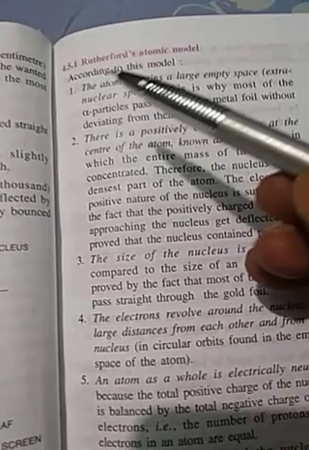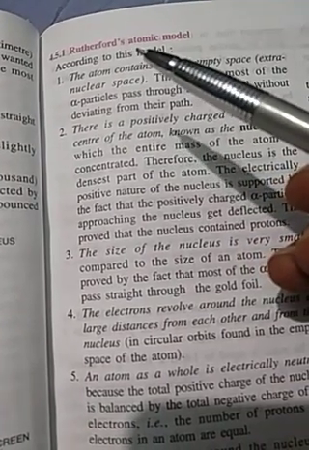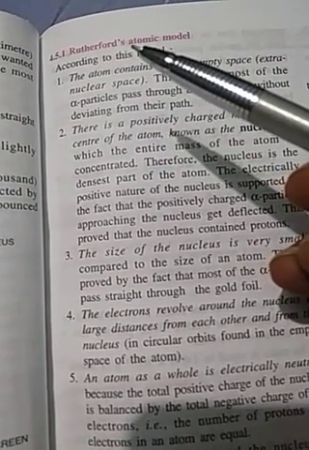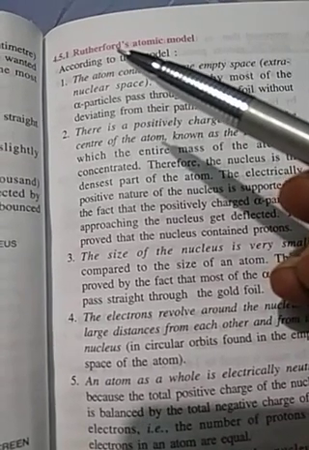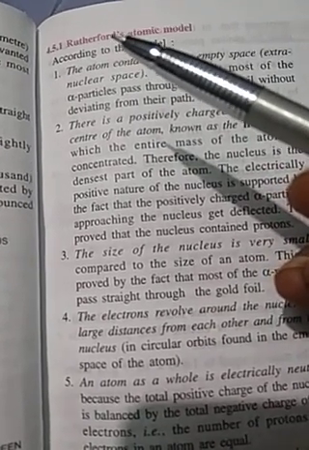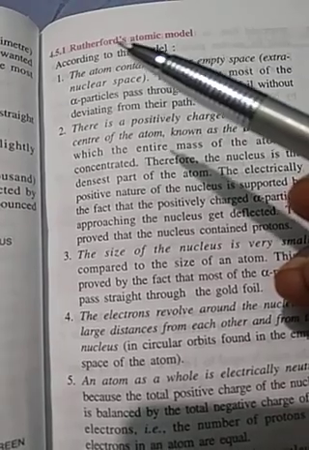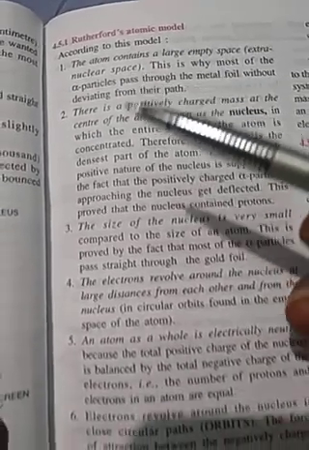So my dear students, these were the models given by Lord Rutherford after the alpha scattering experiment. We must know these concepts.